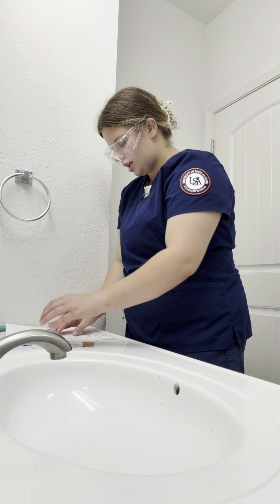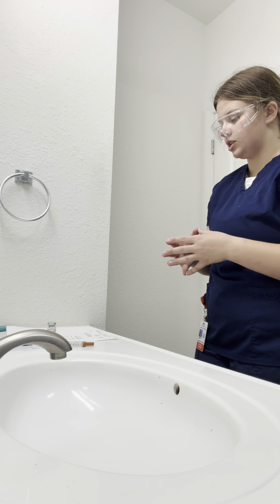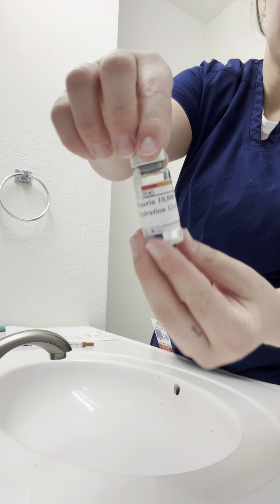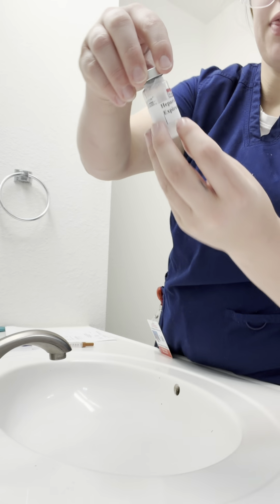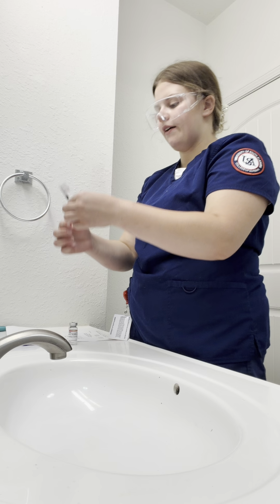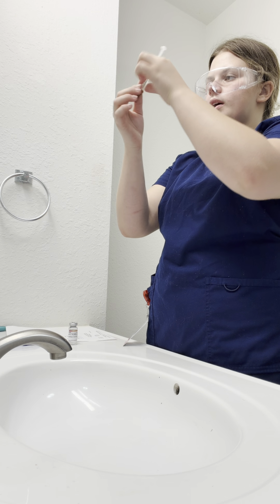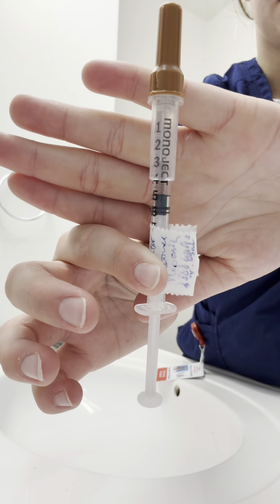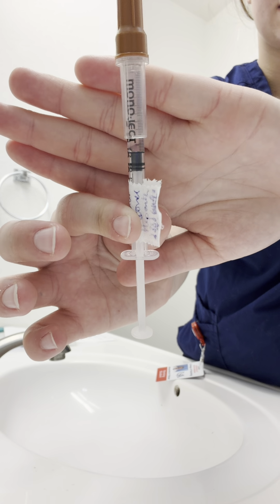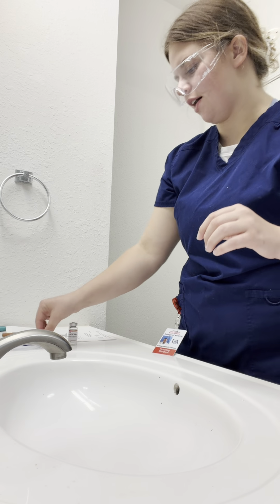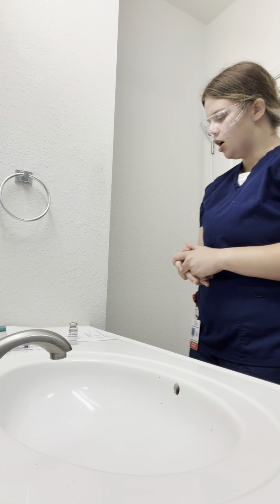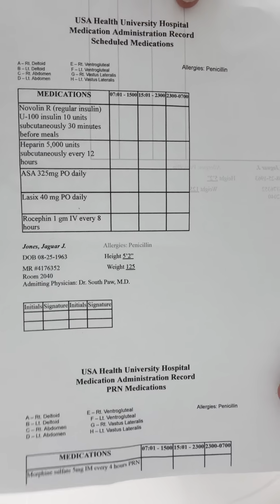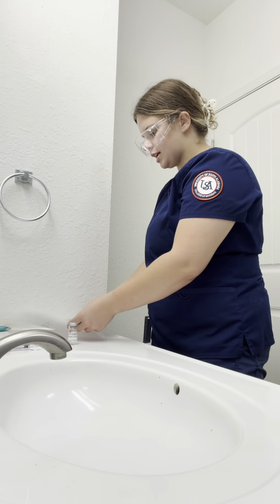Okay. Now for right dose, 5,000 units of heparin. Our concentration vial is 10,000 units. And then as we can visually examine here, we pulled half a milliliter out of our heparin because a full milliliter is the equivalent of 10,000 units, and we need 5,000 units for our patient. So again, right time every 12 hours. Our patient has not received this medication in the last 12 hours, meaning we're good to go.